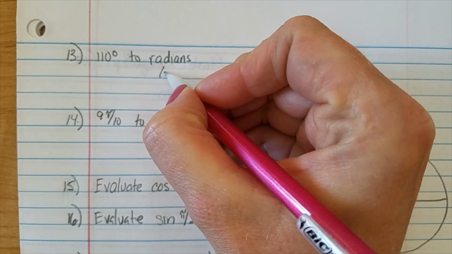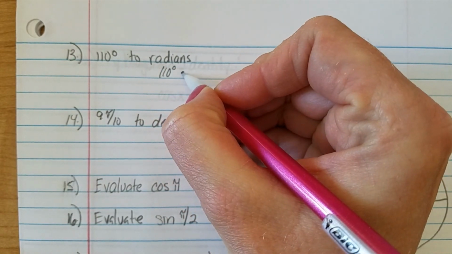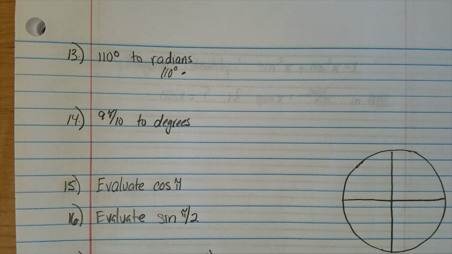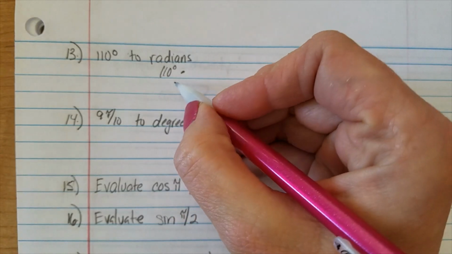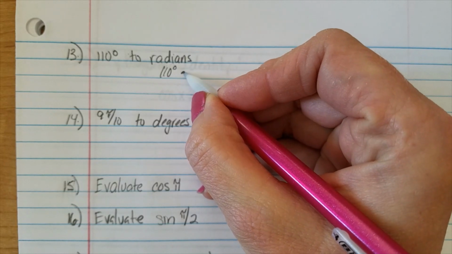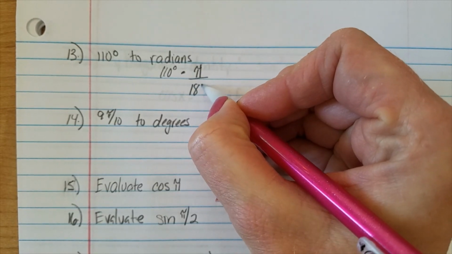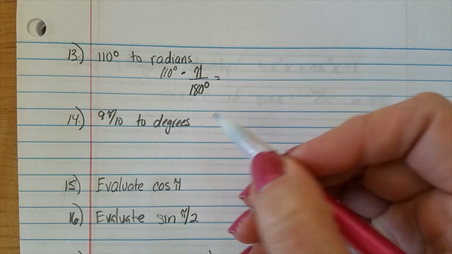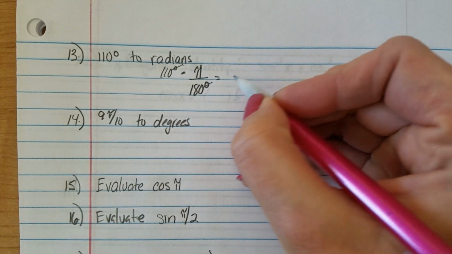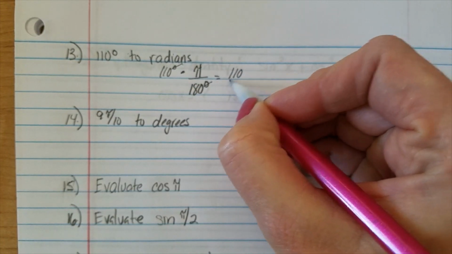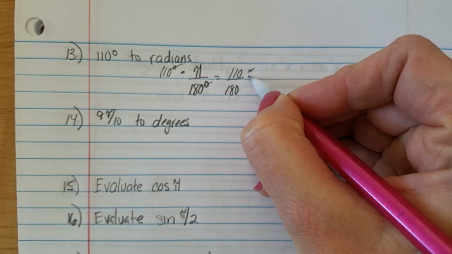So I want to go from degrees to radians, which means, if you remember, there's pi radians in 180 degrees and 180 degrees in pi radians. So I'm going to multiply my degrees by a ratio of those two to do my conversion. So 110 degrees times, if I want to go to radians, I want my radians in the numerator, I'll put the degrees in the denominator. Remember, your units cancel out. We are left with 110 over 180 pi.